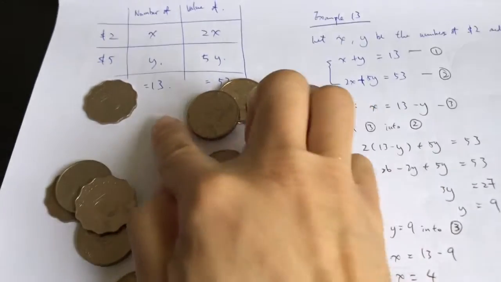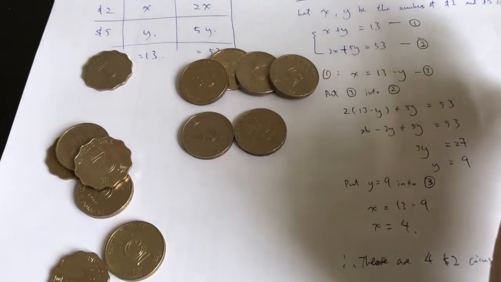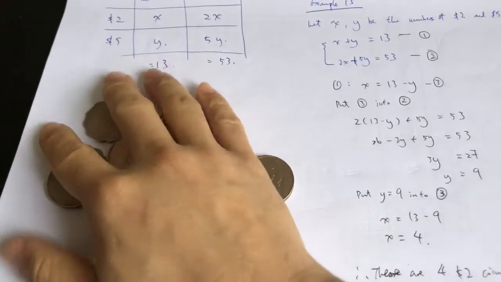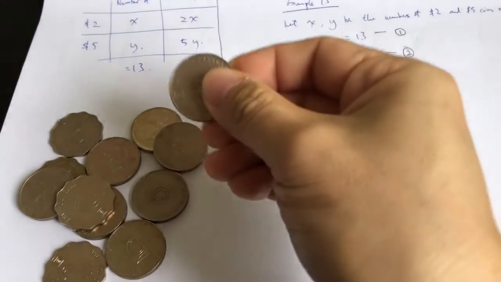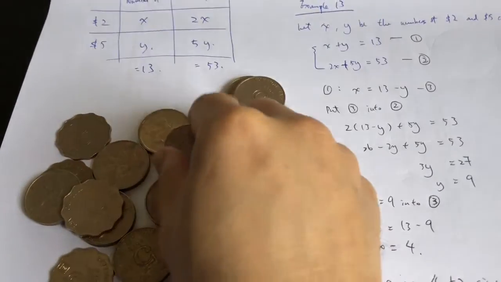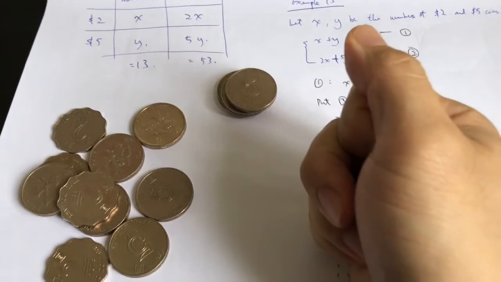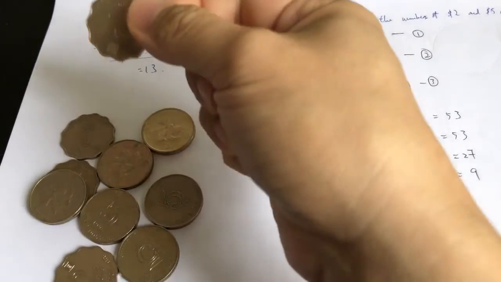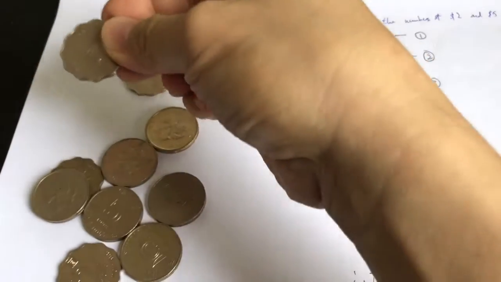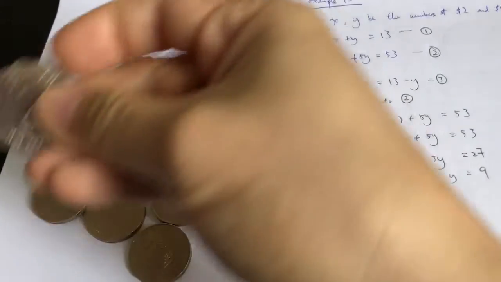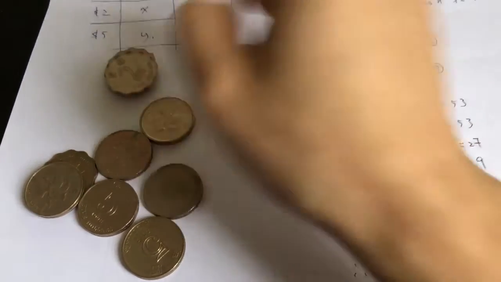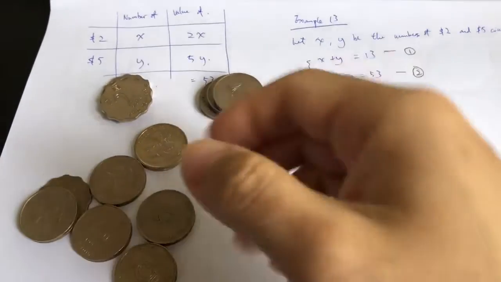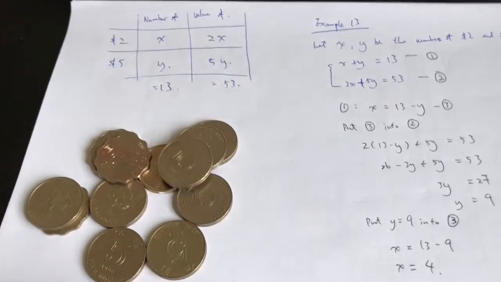Okay, so this is counting the number of coins. The value means you try to add them up. So this is $5, so total $10 here, $15, okay, and so on. For $2, this is 2, 4, 6, okay, and so on. So 15 plus 6, this is 21. So this is the value. Okay, so you should understand the difference between them. Okay, so back to the question.